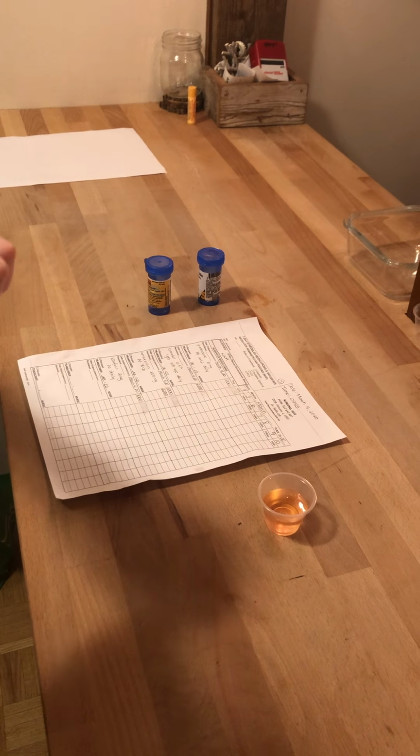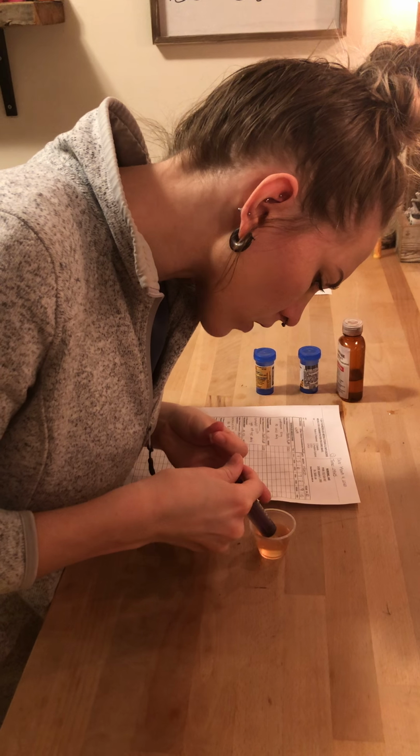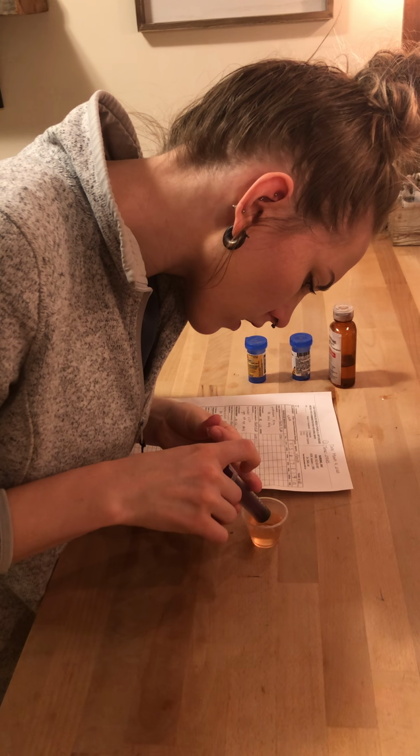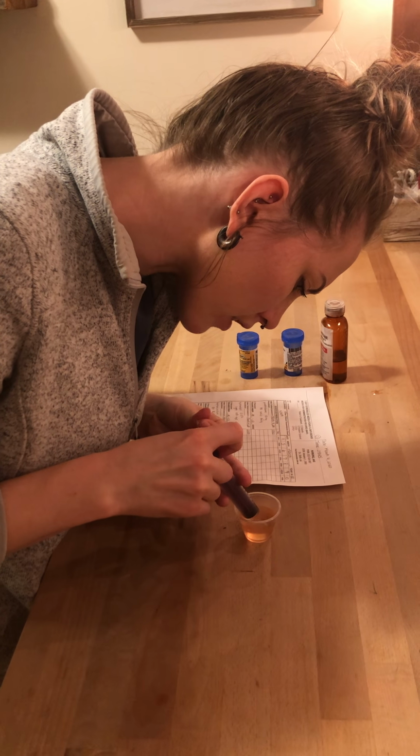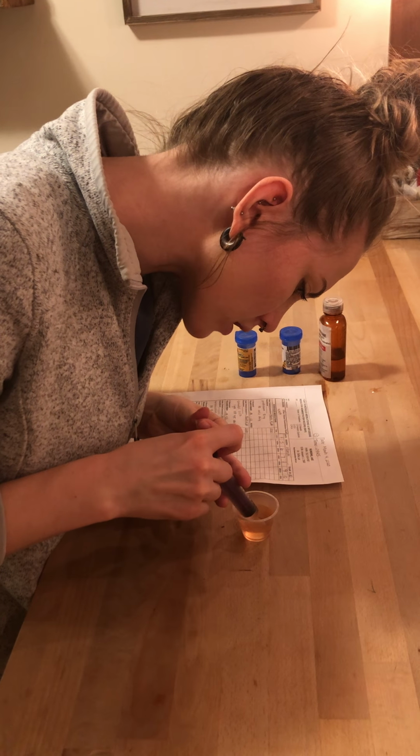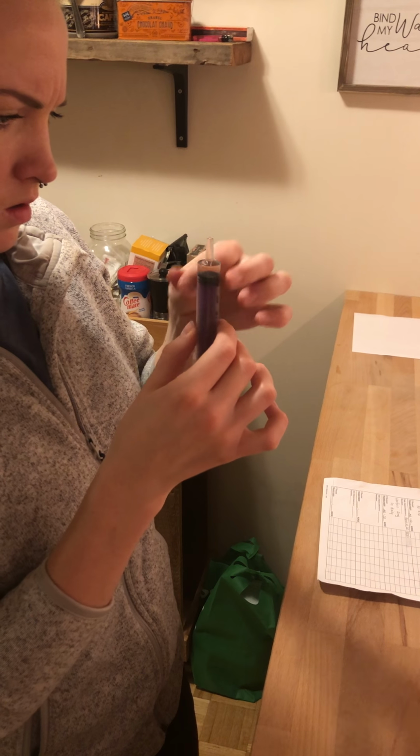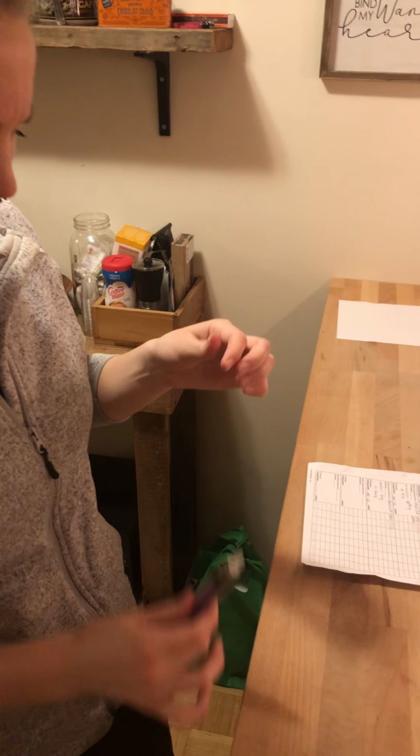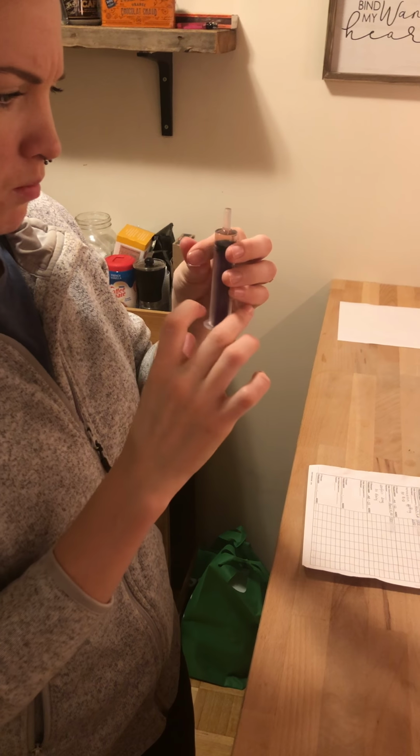I'm going to do my hand hygiene again just to be careful. All right, so we have 2 milligrams today, as I said. Be real careful to not touch the tip of the syringe to the bottom. So I just want to check that we have no bubbles today. Looks really good, but just to be certain, we'll just pump those bubbles.